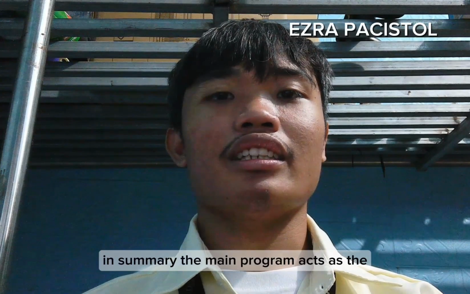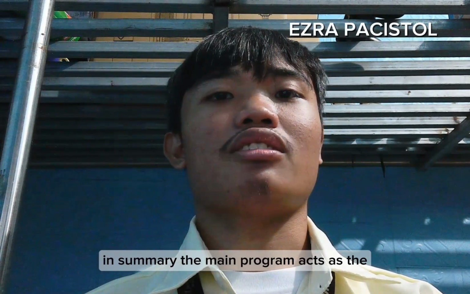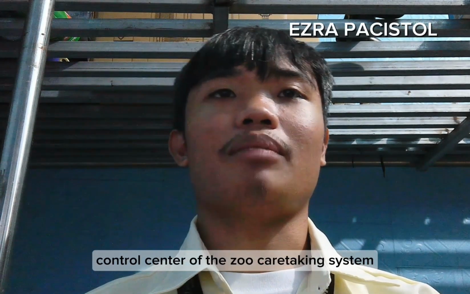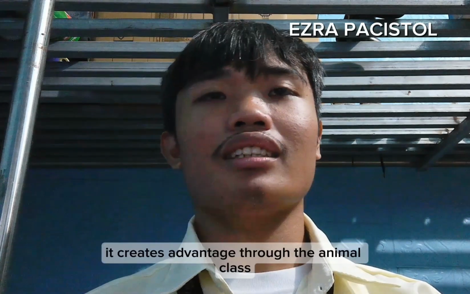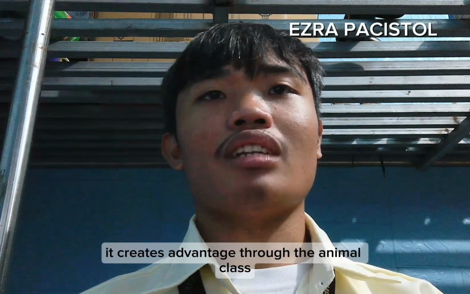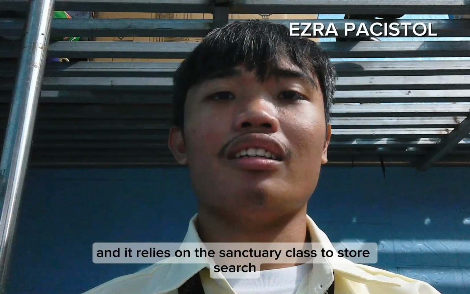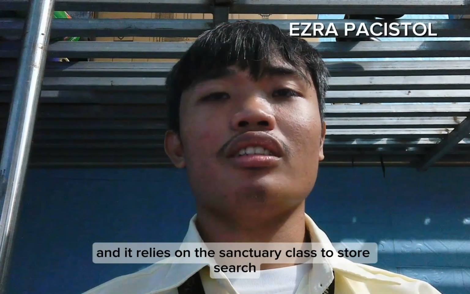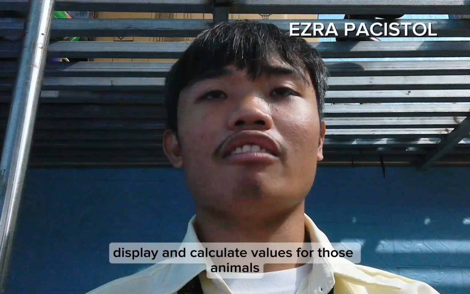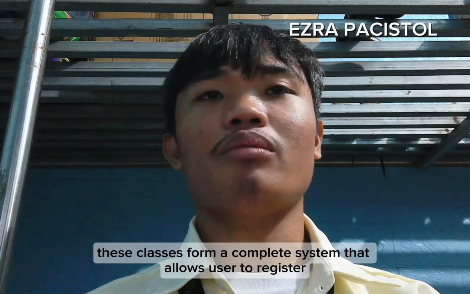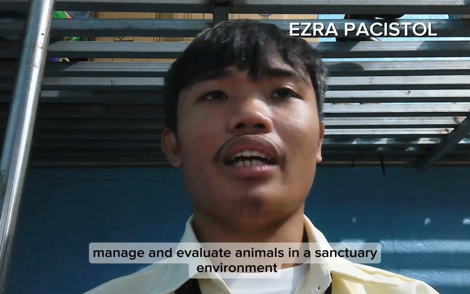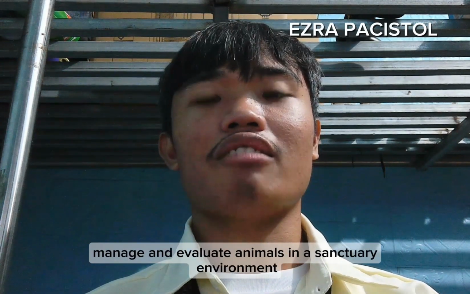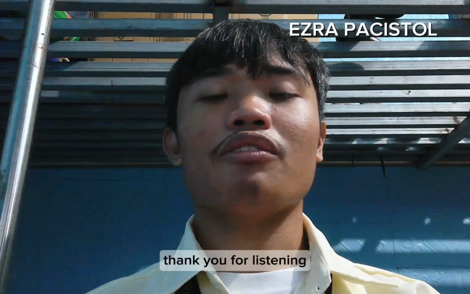In summary, the main program acts as the control center of the Zoo Caretaking System, handling all user interactions and operations. It creates and manages objects through the Animal class and relies on the Sanctuary class to store, search, display, and calculate values for those animals. Together, these classes form a complete system that allows users to register, manage, and evaluate animals in a sanctuary environment. Thank you for listening.